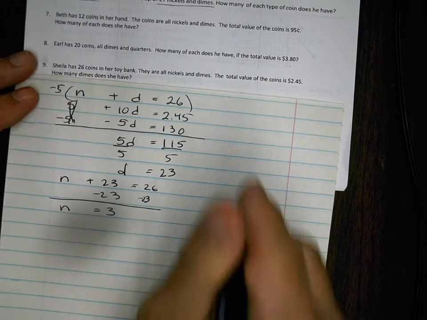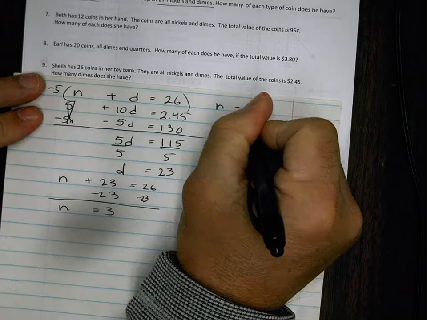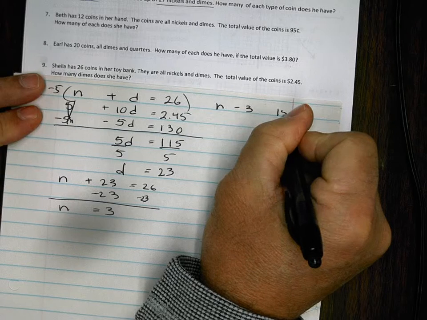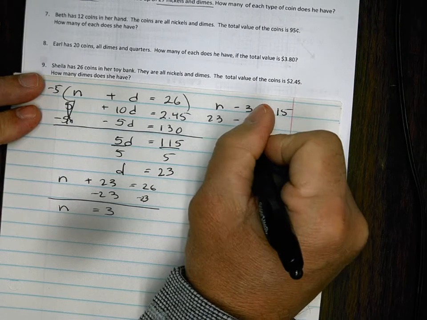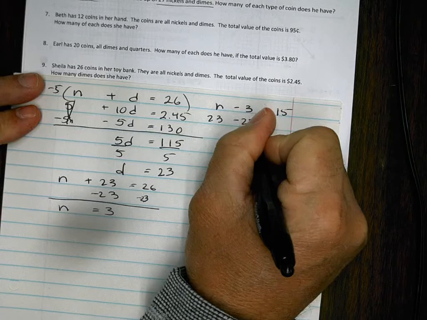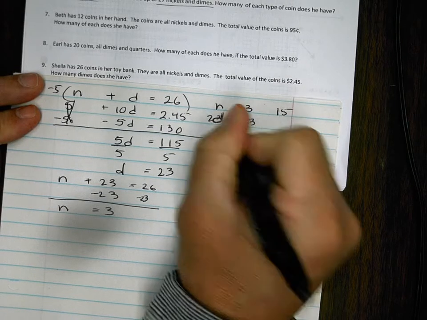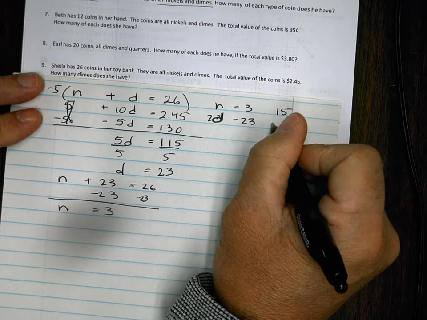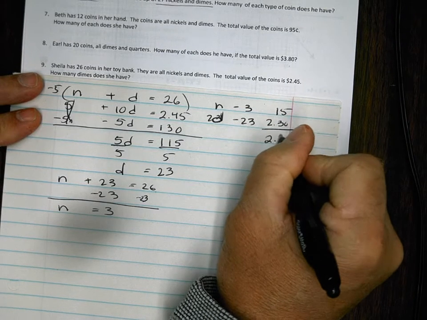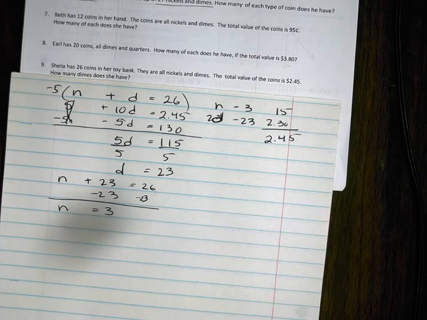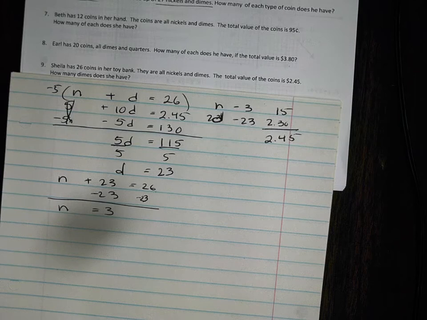Okay, let's check our math. 3 nickels would be 15 cents, and 23 dimes, whoops, 23 dimes, sorry, I'm trying to hurry here and I'm making mistakes, should equal $2.30, which means you add them together, you get $2.45, and that's what she has. Quick way to check your work.